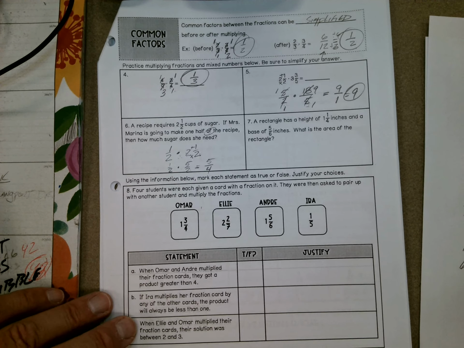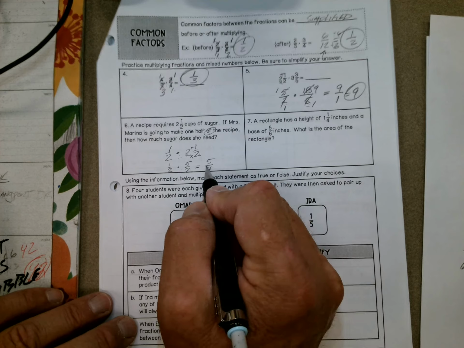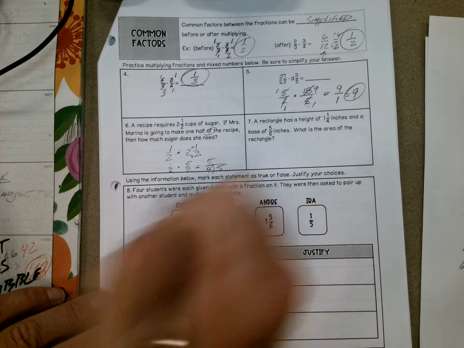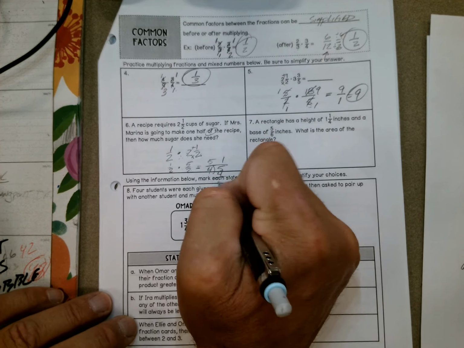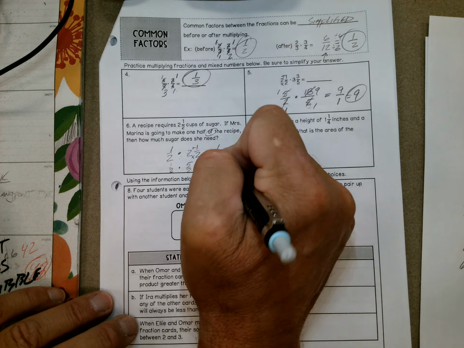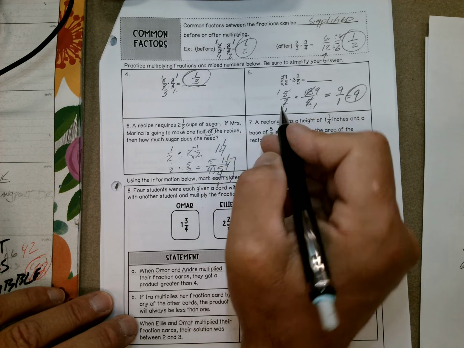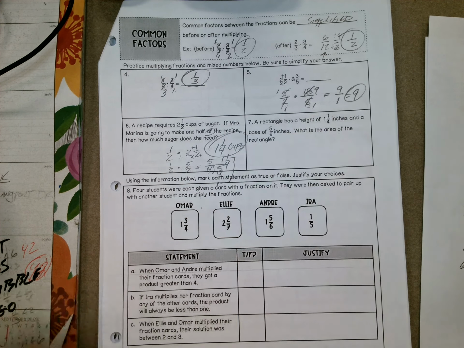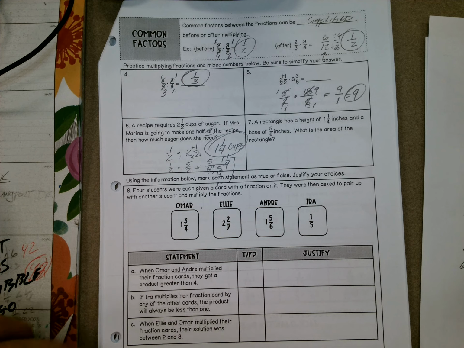Now, the only thing that we can do to a fraction is divide it. It is a division problem. A fraction's a fancy way to write that division problem. So we're going to chop it down. I get 1. 1 is my numerator. My denominator doesn't change. So it's 1 1/4 cups of sugar. Okay? And please make sure you label.